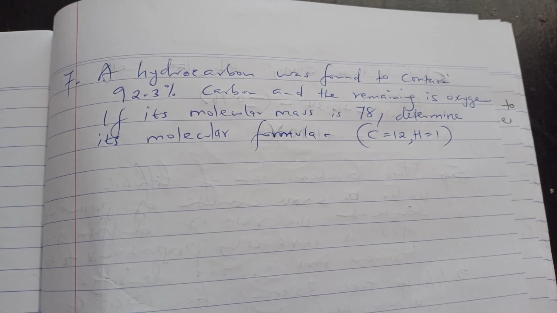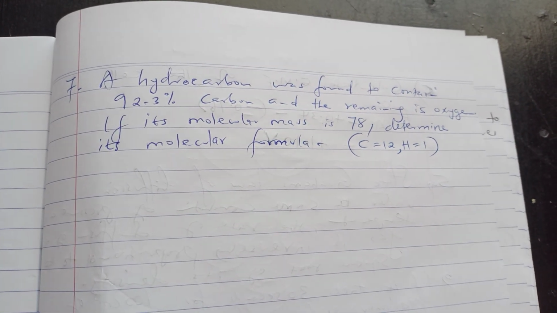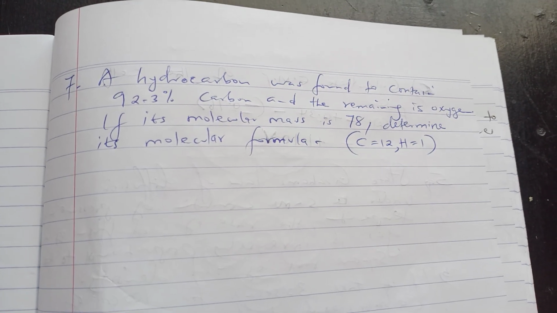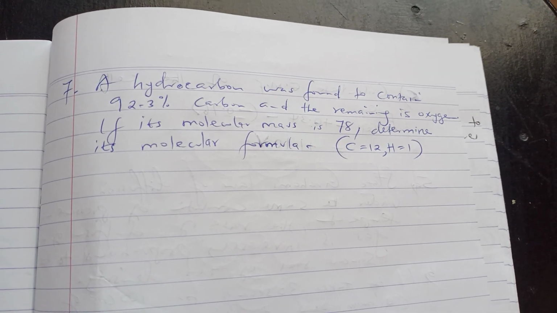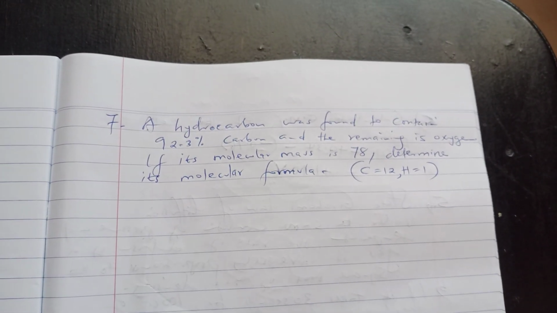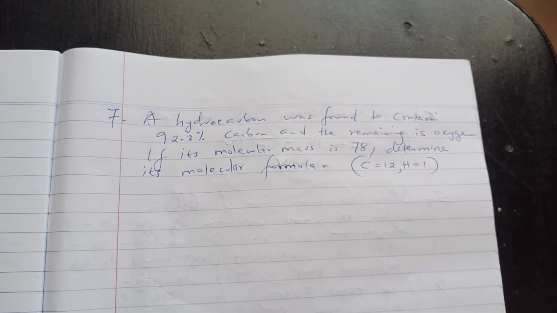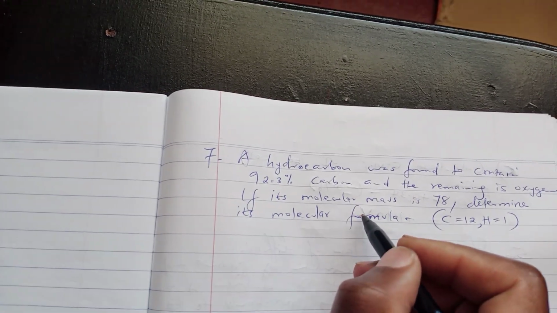The last question: a hydrocarbon was found to contain 92.3% carbon and the remaining hydrogen.